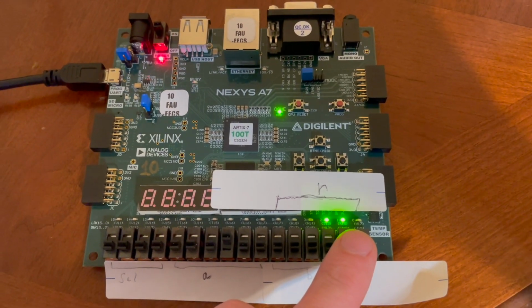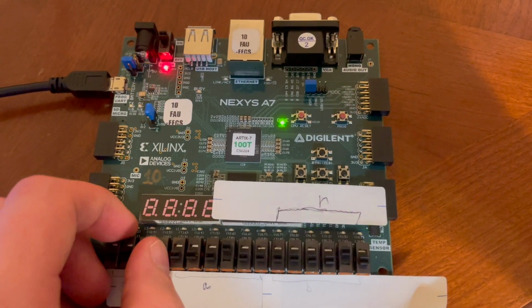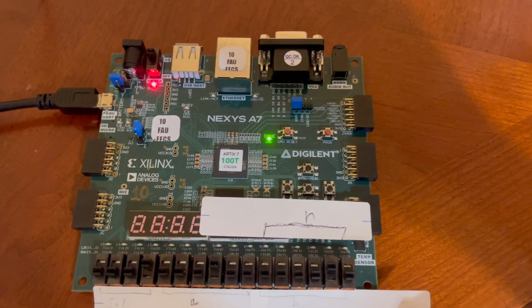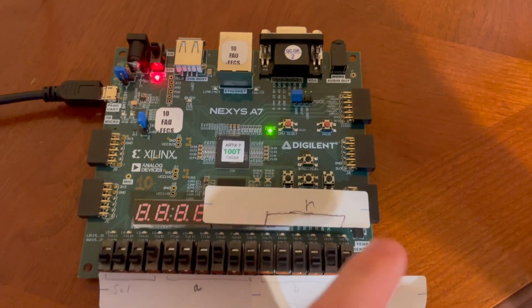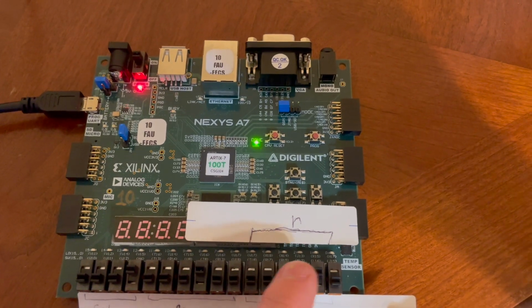Going forward, the next combination for select is 0, 0, 0, 1, and this represents the carry of A plus B, which is 0, and as you can see, this is 0, 0, 0, 0, 0, 0.